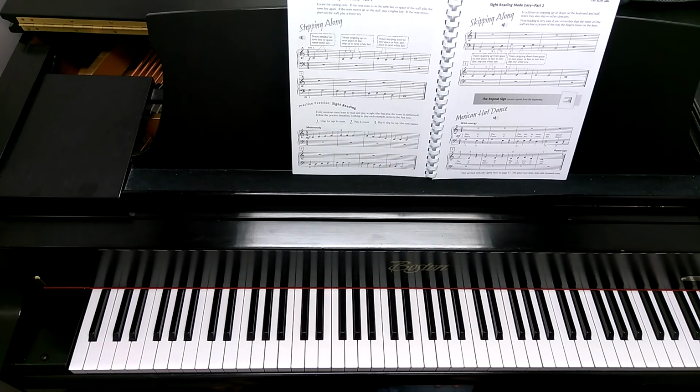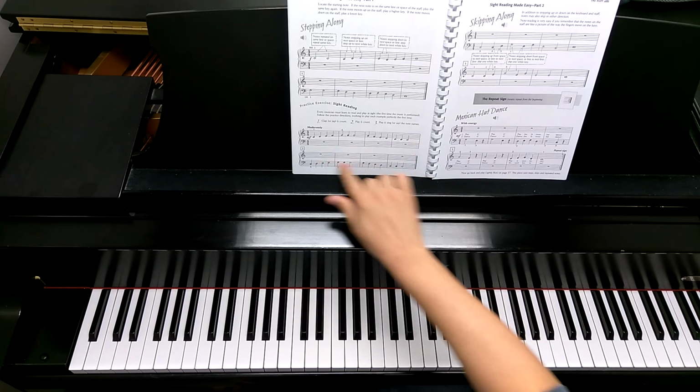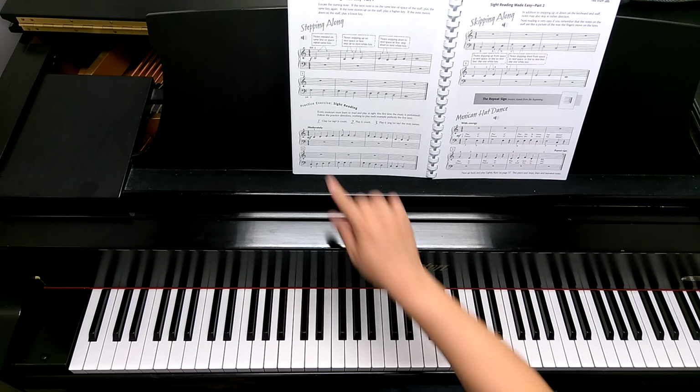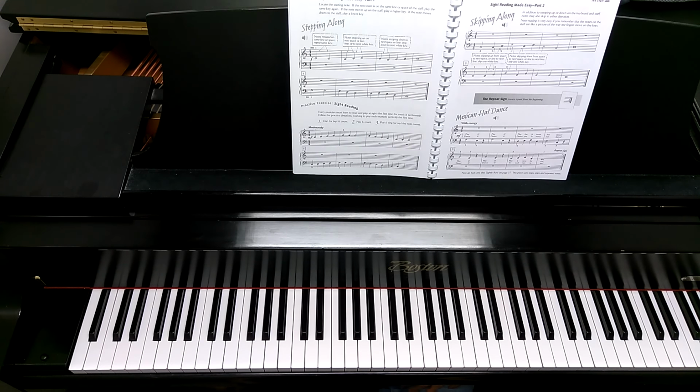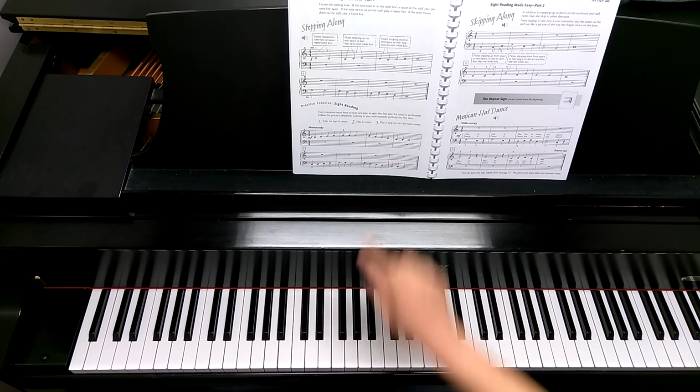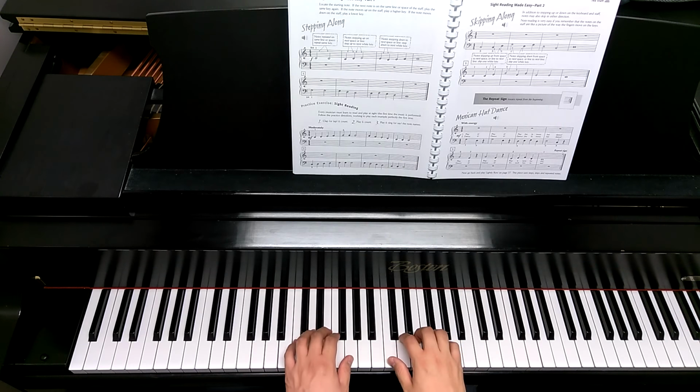I would like for you to clap and count the rhythm. Clap or play and say the note name. Then play alone, saying the note name in your mind. Here is a demonstration of this exercise. Remember to go over the steps on your own. 1, 2, 3, 4.